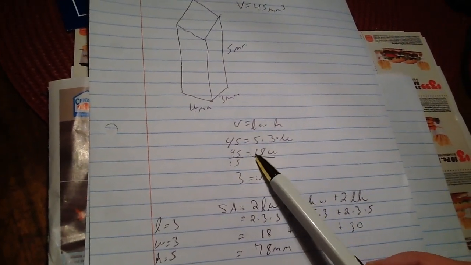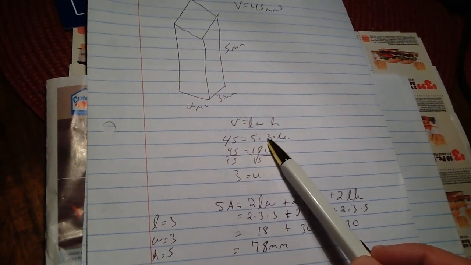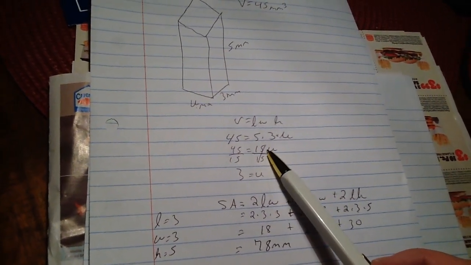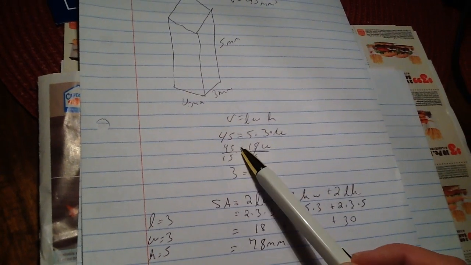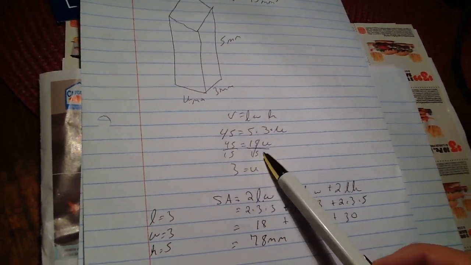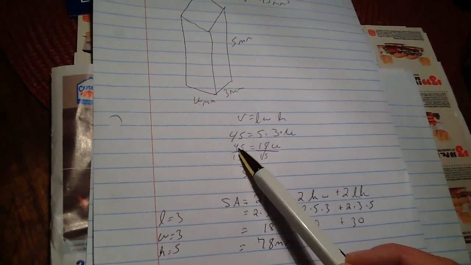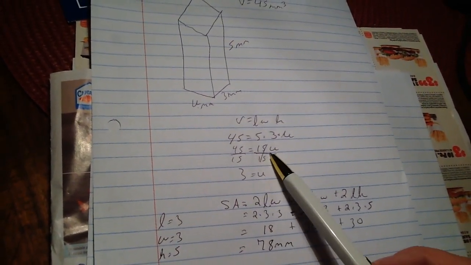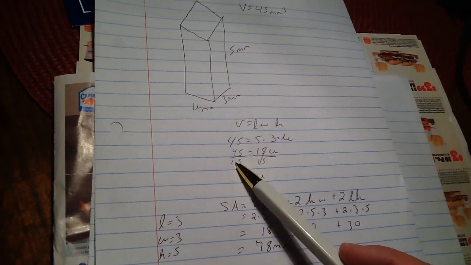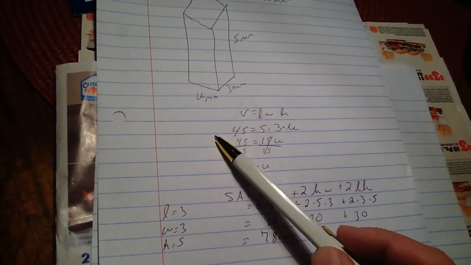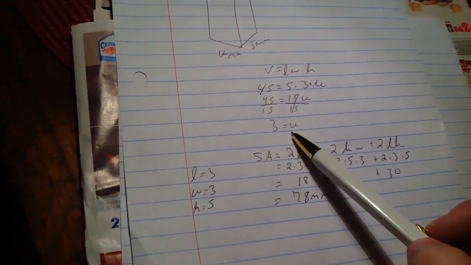So, we've got a one-step equation. We're going to combine like terms. 5 times 3 is 15, so 15u. So, 45 equals 15u. We've got to get u by itself, so we're going to divide each side by 15. 15 divided by 15 is 1, and 1 times u is u. 45 divided by 15 is 3. So, we found that u equals 3.